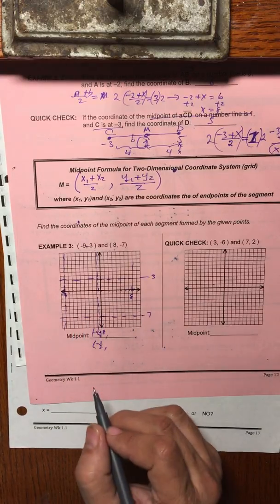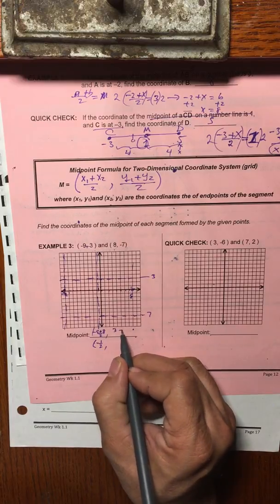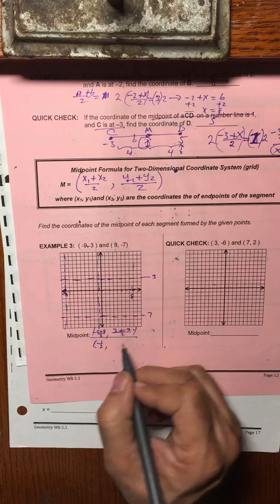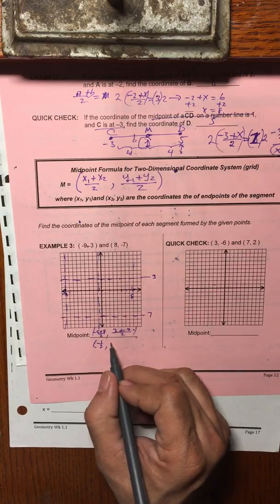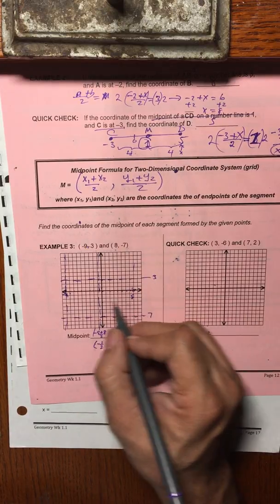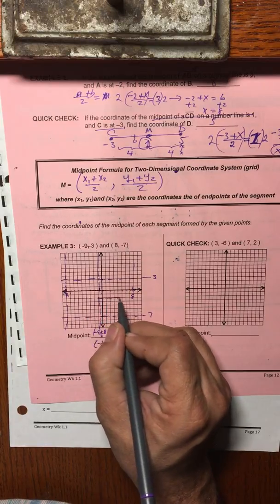So that'd be 3 plus a negative 7 divided by 2. So 7 take away 3, negative 4 divided by 2, negative 2. So between these two is negative 1, 2, is this point here.